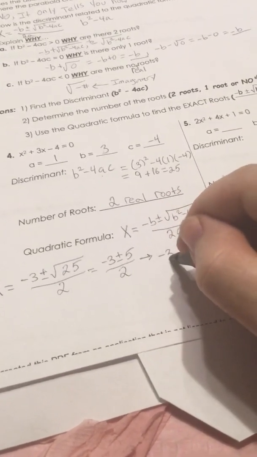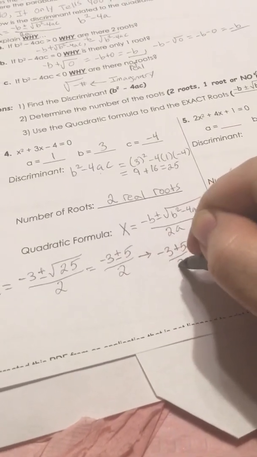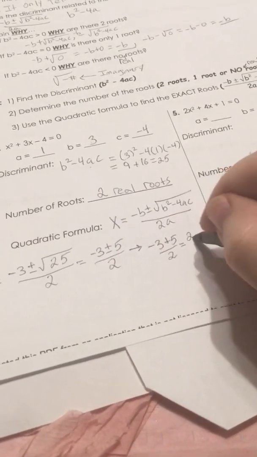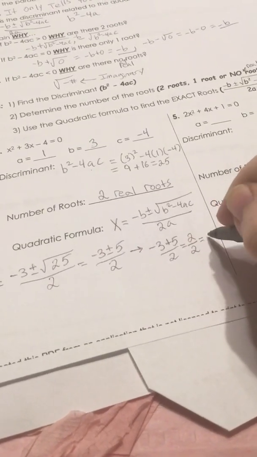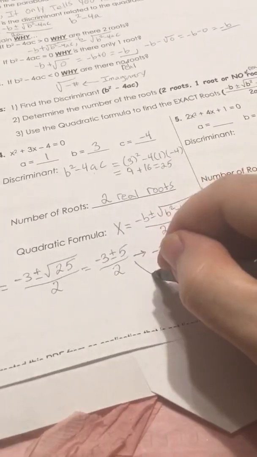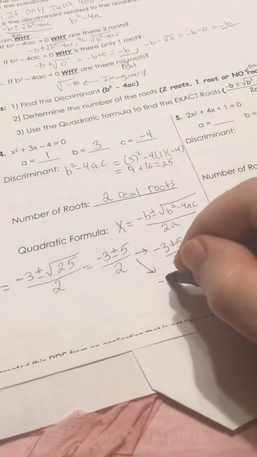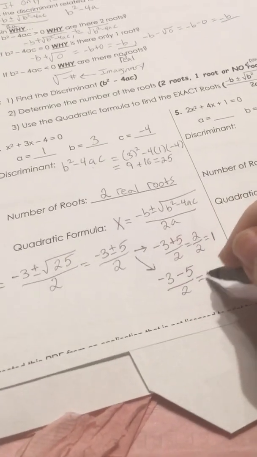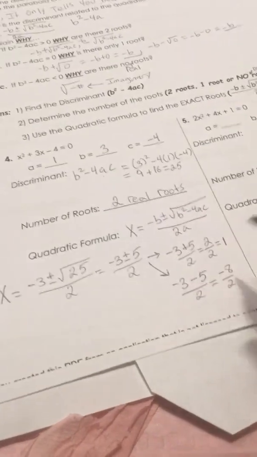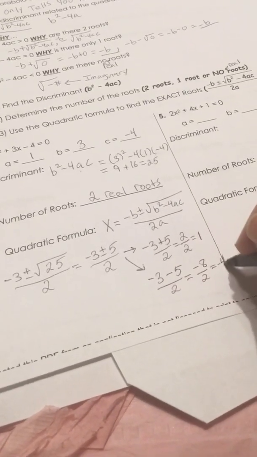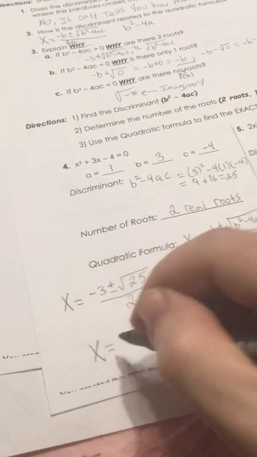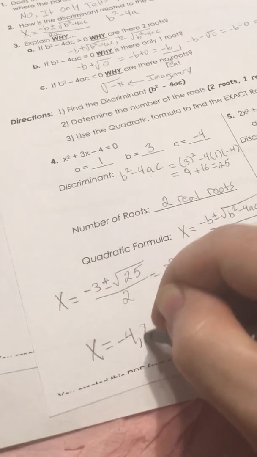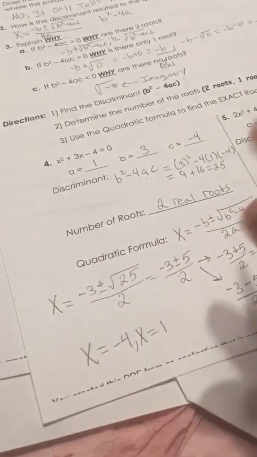One answer is going to be -3 plus 5 over 2, which is going to equal positive 2 over 2, which is going to equal 1. The other answer is going to end up being -3 minus 5 over 2, which is going to end up giving us -8 over 2, or -4. So what that's telling us is our two answers for number 4 are x is equal to -4 and x is equal to 1. So that's with that question.